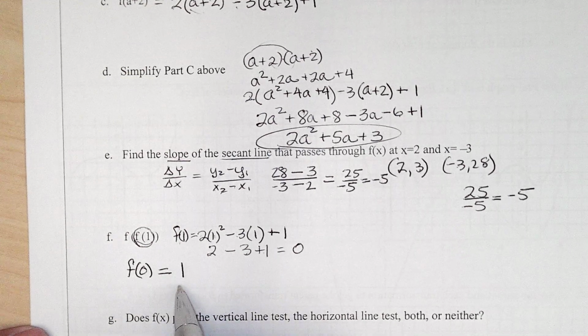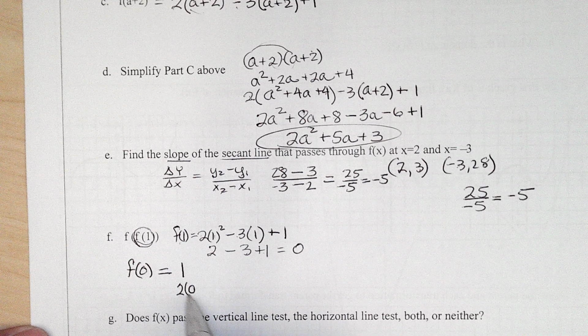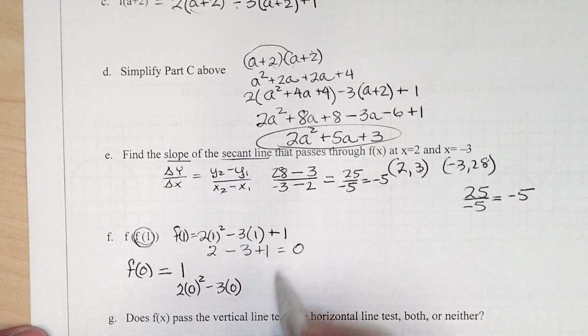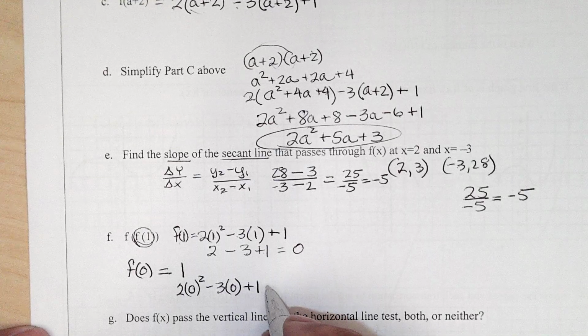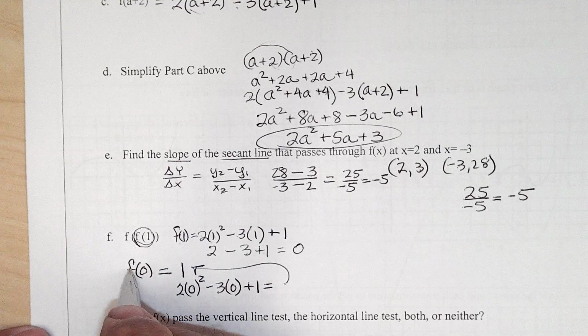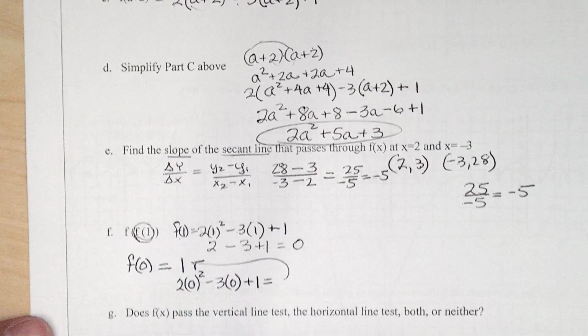I'll write it out here. 2 times 0 squared minus 3 times 0 plus 1 works out to be 1 because I'm putting 0 in for the x's of f.